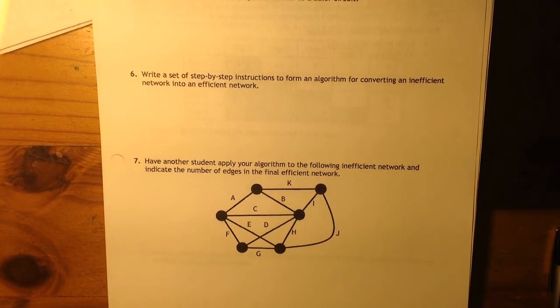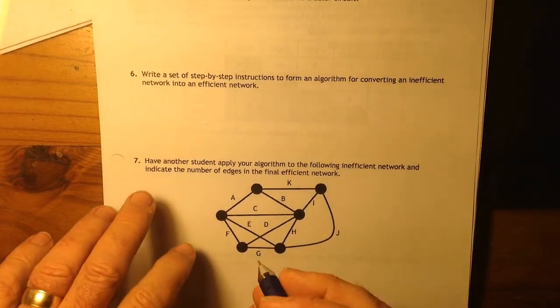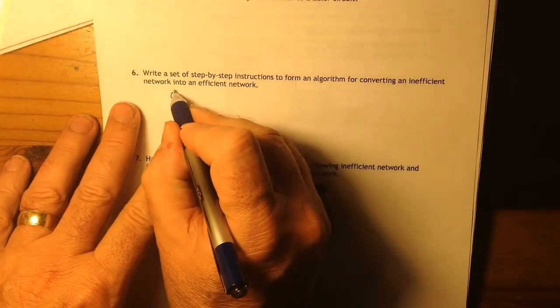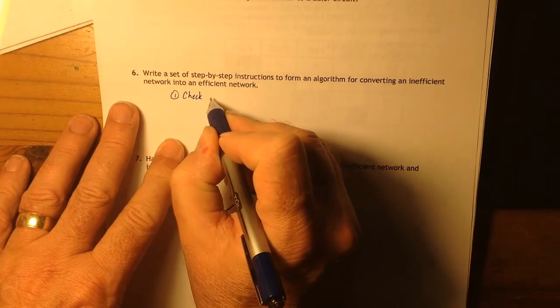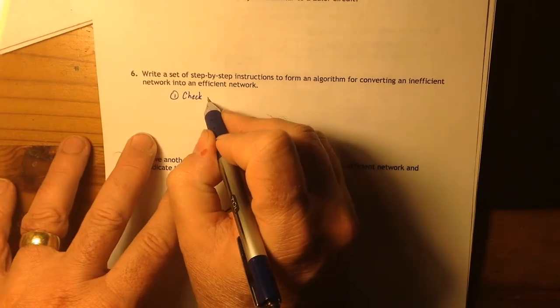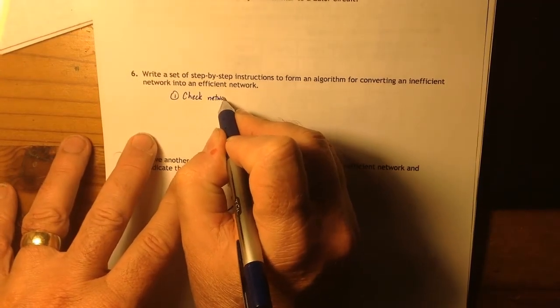So the whole idea here is that in an efficient network, you should not have any cycles. So your step-by-step instructions should look something like this. Step 1, check network for cycles.